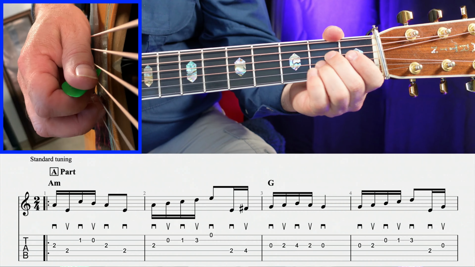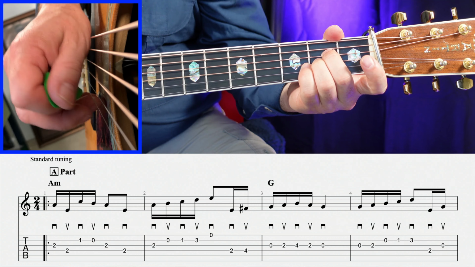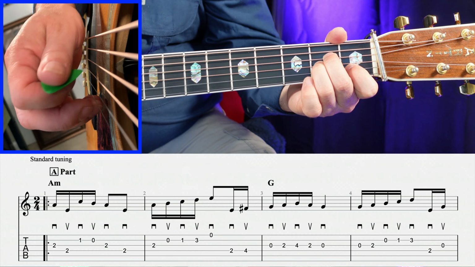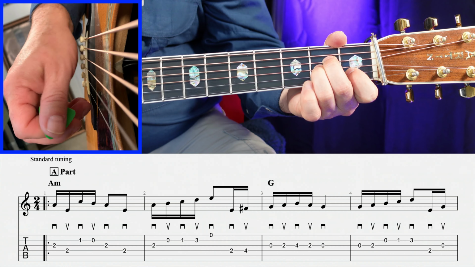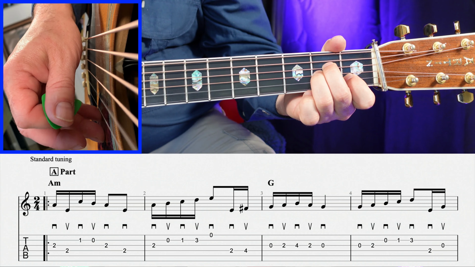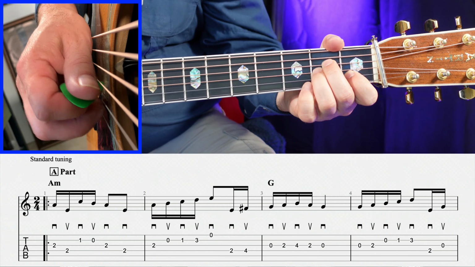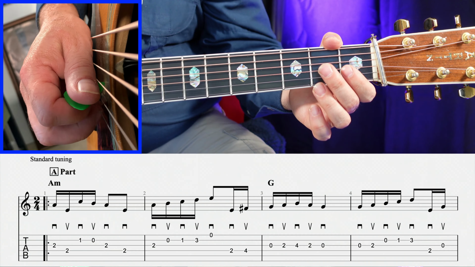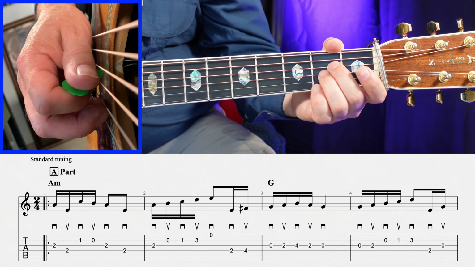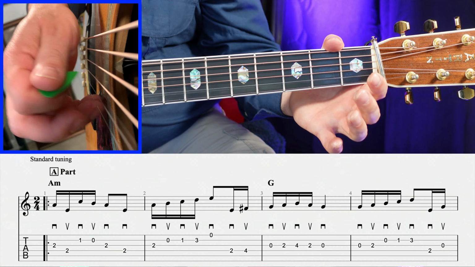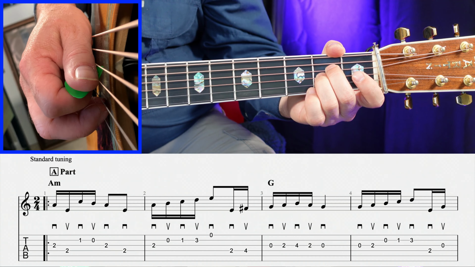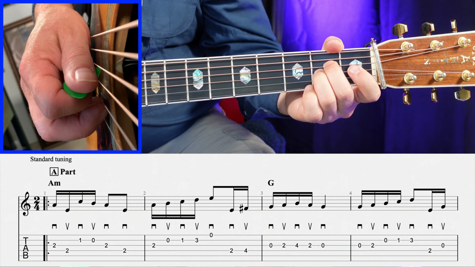So the first measure here, we're going to have a 2, followed by a 2, and then a 1. You'll notice that's an A minor chord. And down, up, down, okay? And then the next note is going to be an open on the B string, or the second string. So if we were to count that out, it's going to be 1, 2, 1, 2.